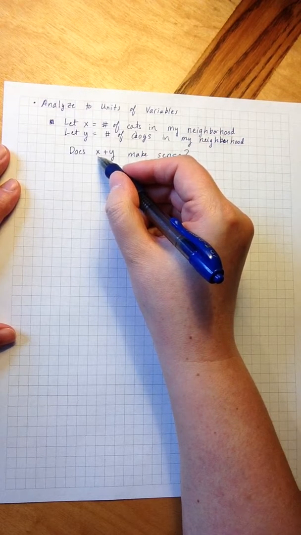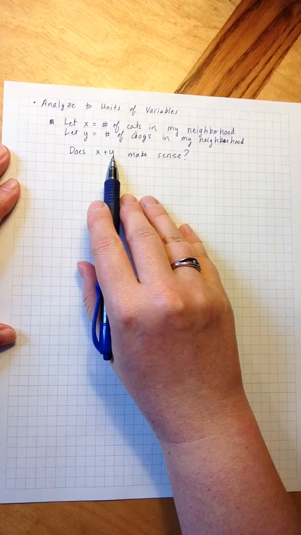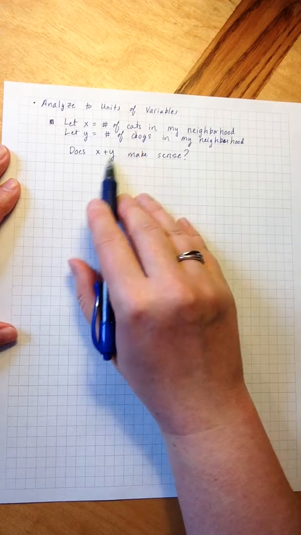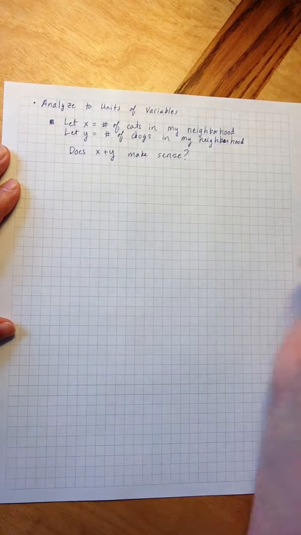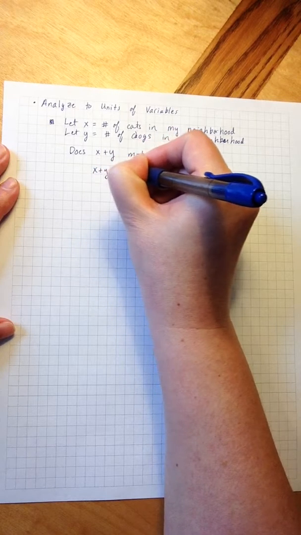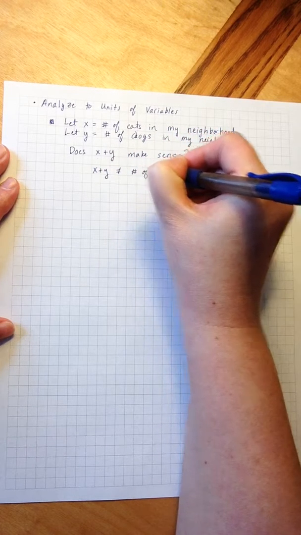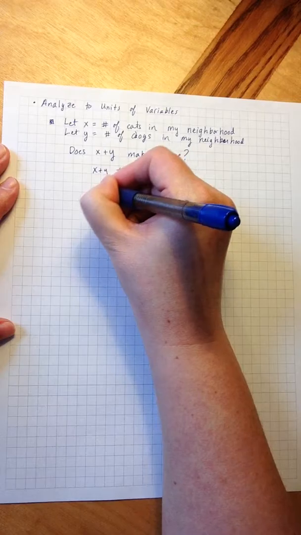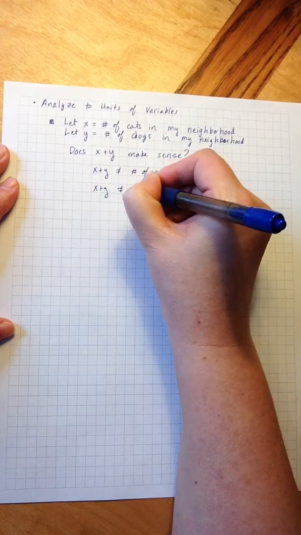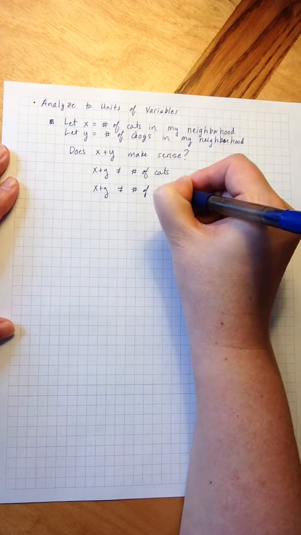Well, we know that x is the number of cats and y is the number of dogs. So x plus y is not going to equal the number of cats, and x plus y is not going to equal the number of dogs.